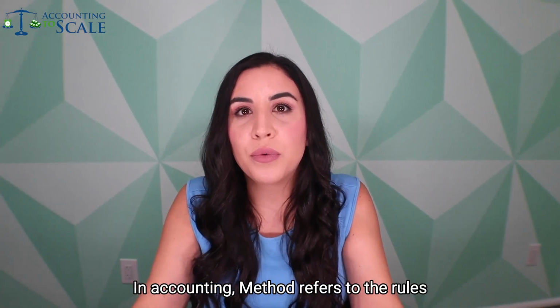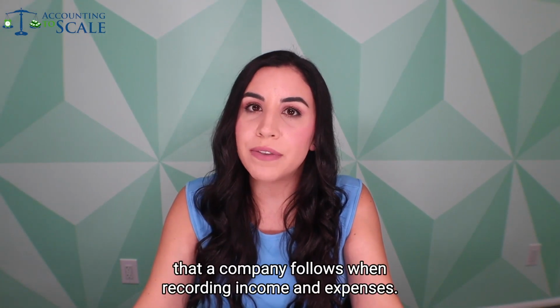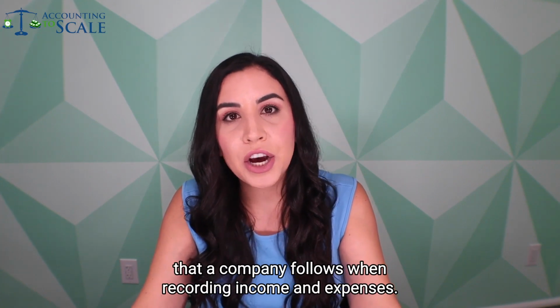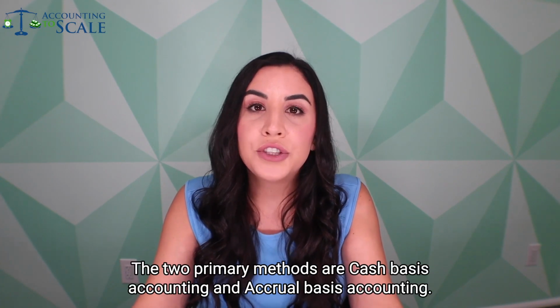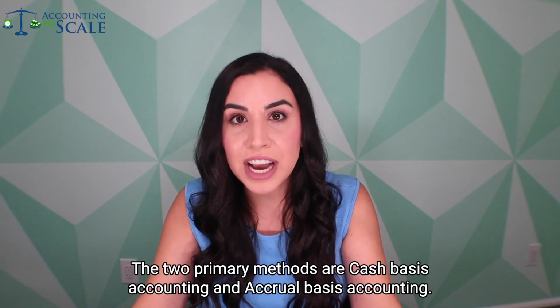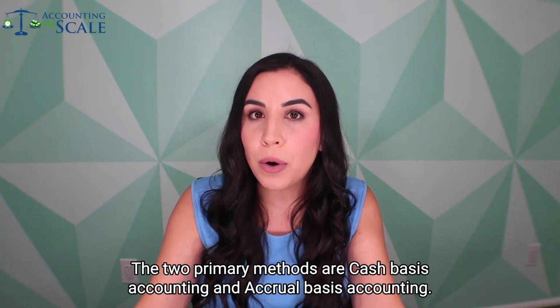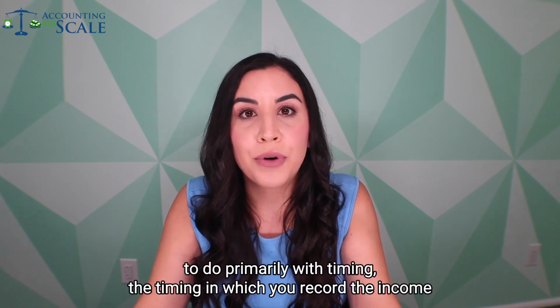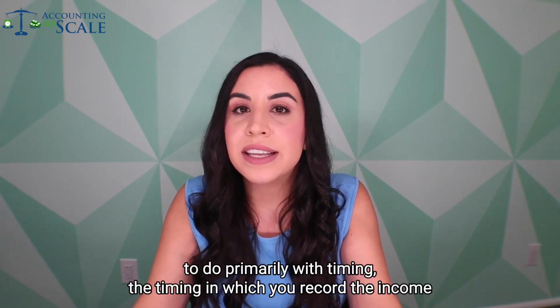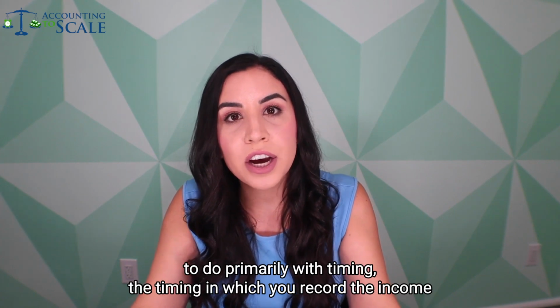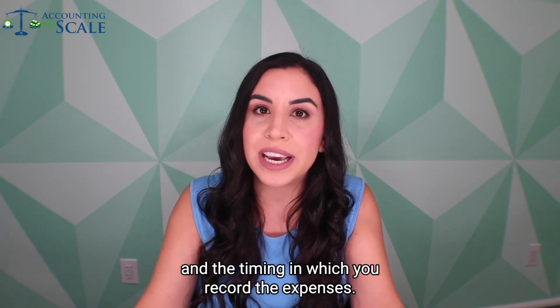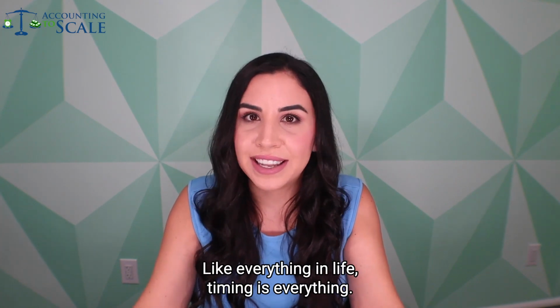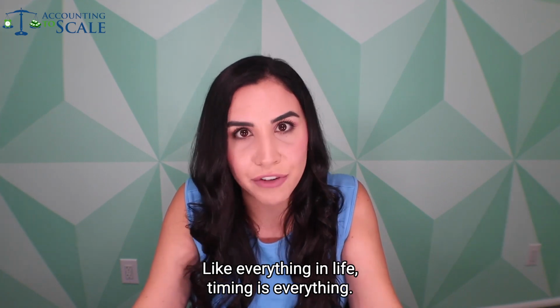An accounting method refers to the rules that a company follows when recording income and expenses. The two primary methods are cash basis accounting and accrual basis accounting. And the difference between the two has to do primarily with timing. The timing in which you record the income and the timing in which you record the expenses. Like everything in life, timing is everything.